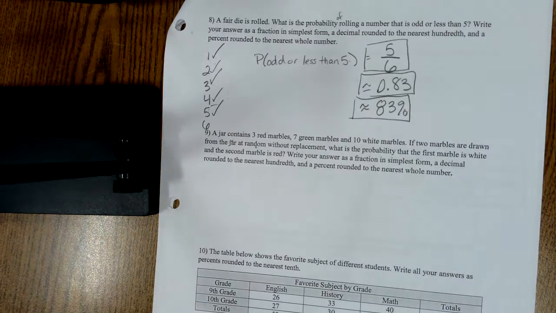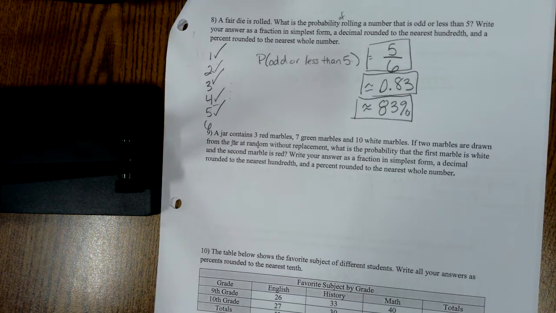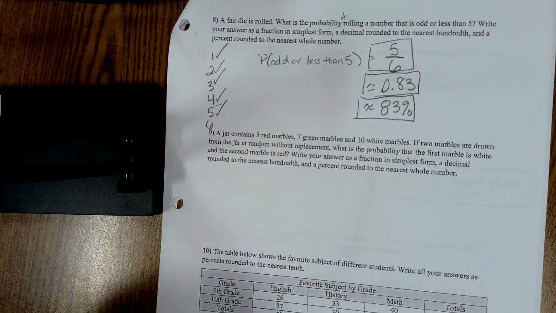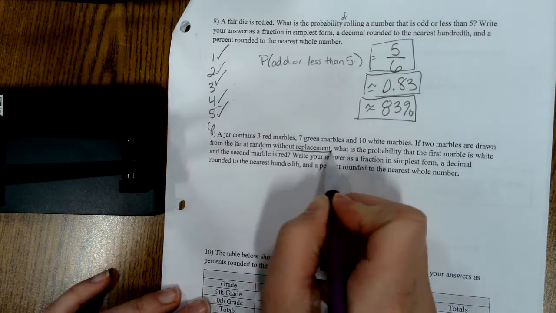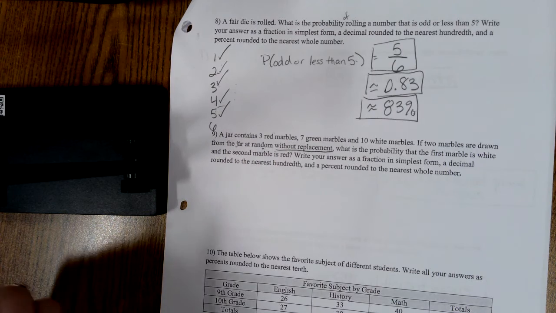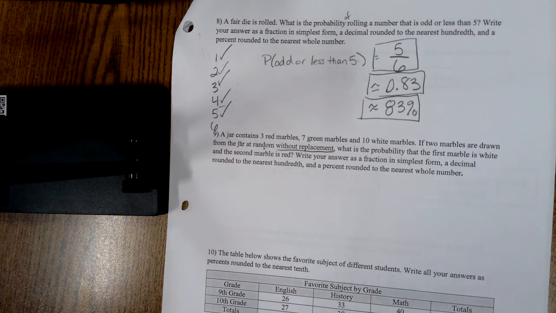So those are your 3 answers. Number 9, a jar contains 3 red marbles, 7 green marbles, and 10 white marbles. If 2 marbles are drawn from the jar at random without replacement, that's important. What is the probability that the first marble is white and the second marble is red? Write your answer as a fraction, decimal, and percent.